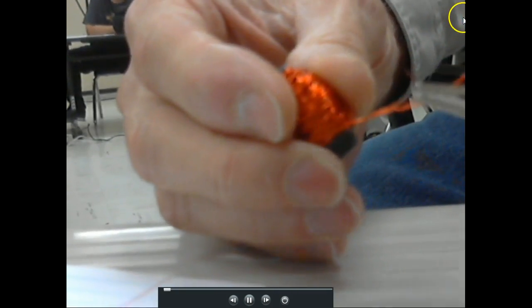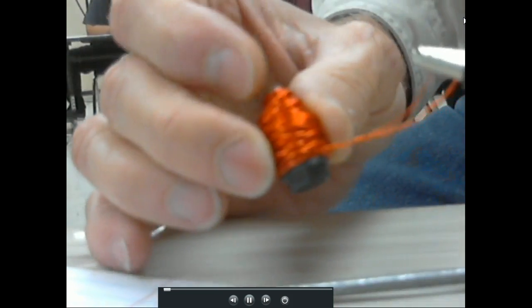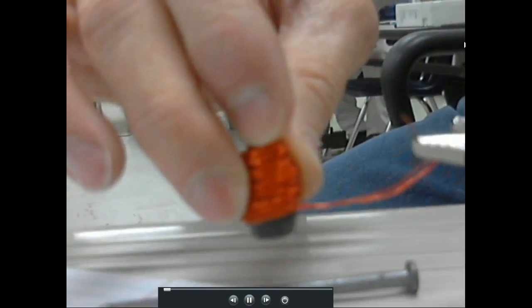What I'm going to do is I'm going to take this and put a DC current on it. So this would be a DC valve. Then I'm going to take this nail, which is a piece of metal, and put it down here on the table and turn on my power supply. I'm going to turn off my power supply. Turn on my power supply. Turn off my power supply.